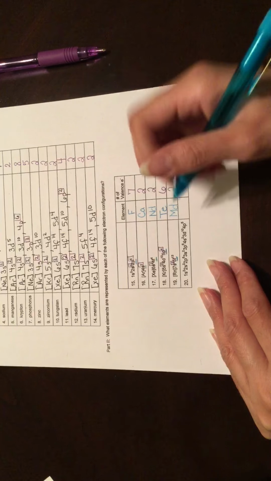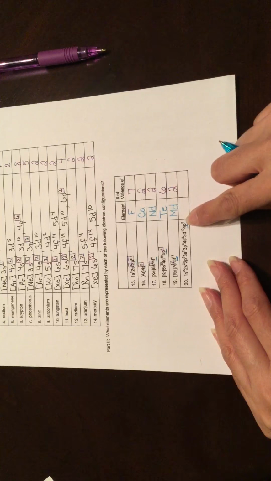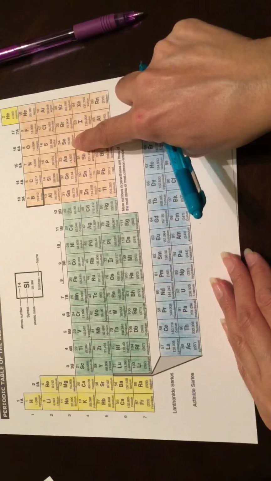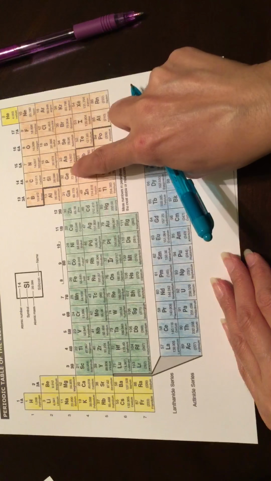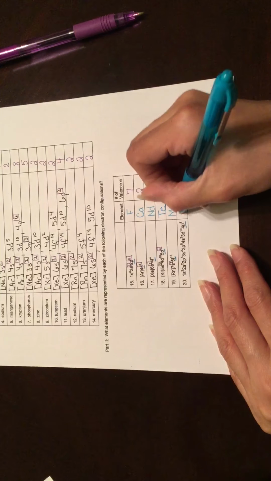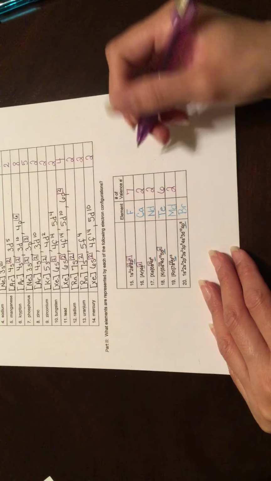Last but not least, number 20. 4p5. So I'm going to look at my 4th energy level, my P subsection, and the 5th one. 1, 2, 3, 4, and 5, which would be bromine. So I'm going to put Br. I need to find how many valence electrons this has.